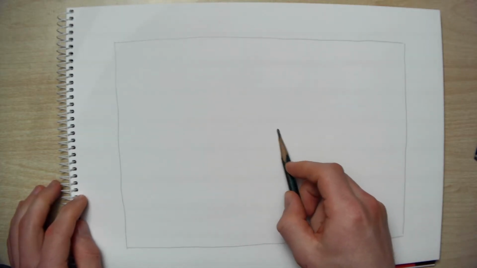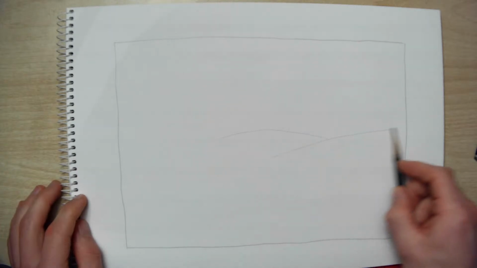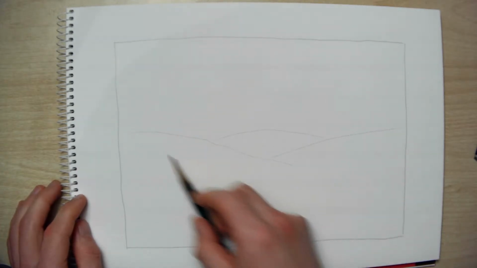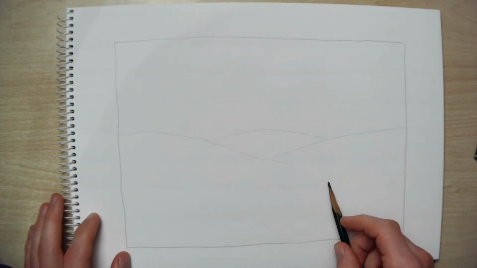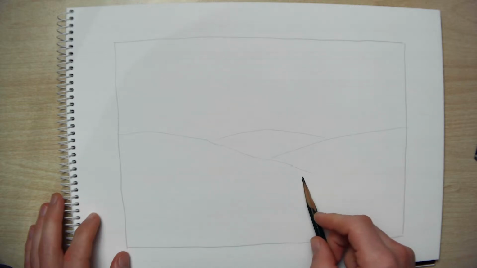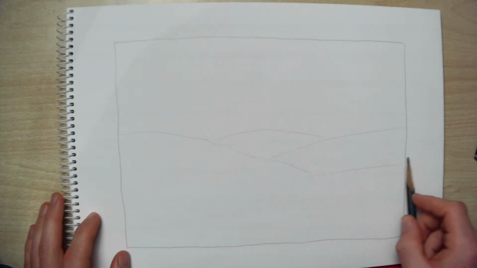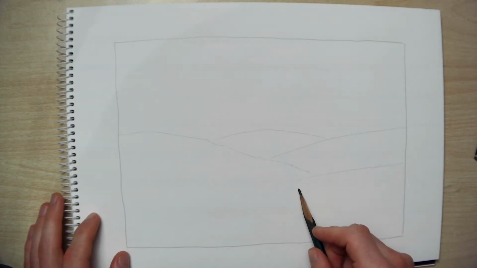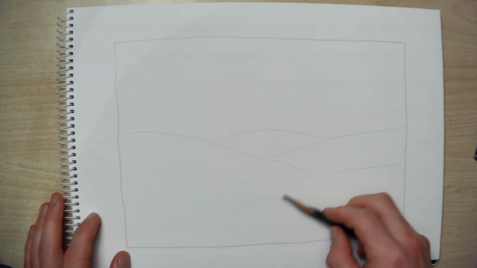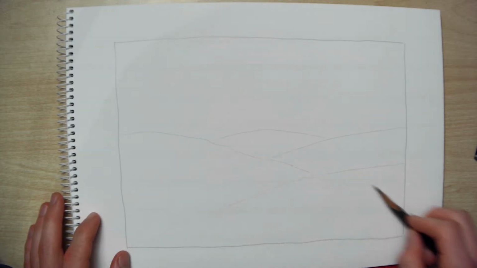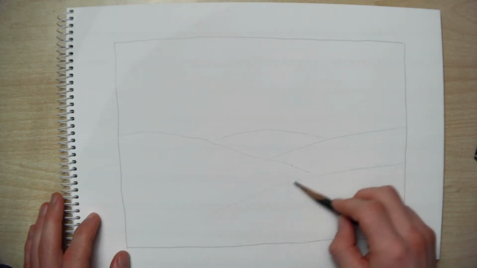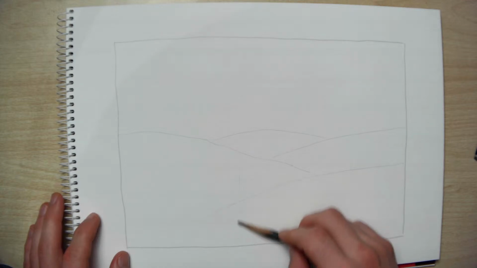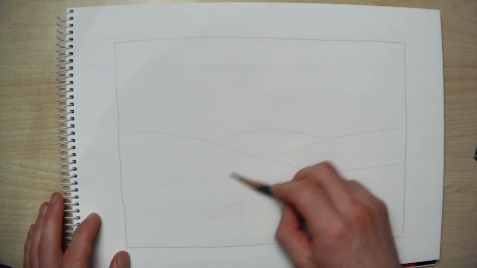Okay, we're going to have a couple of hills in the distance, like so, some in the foreground, or mid-ground, like here, and there's something going to be in the foreground, like this maybe.